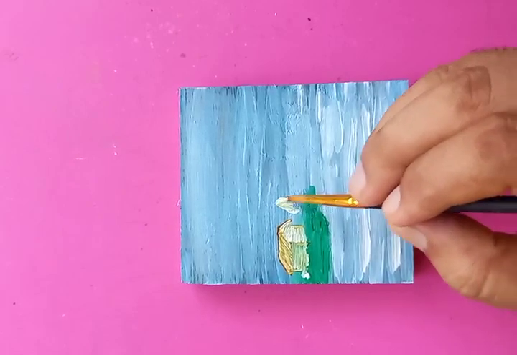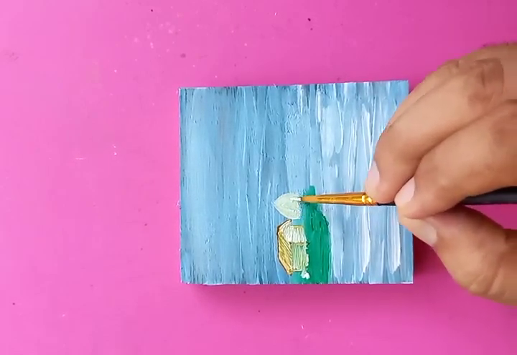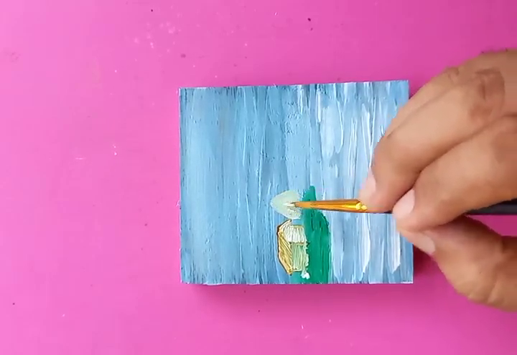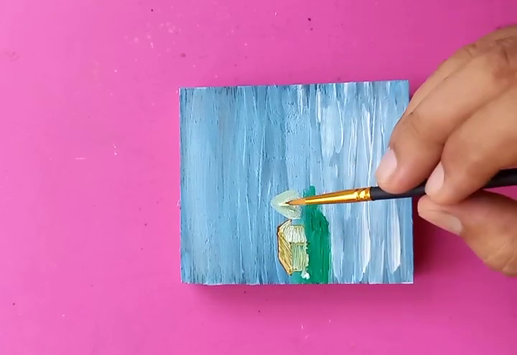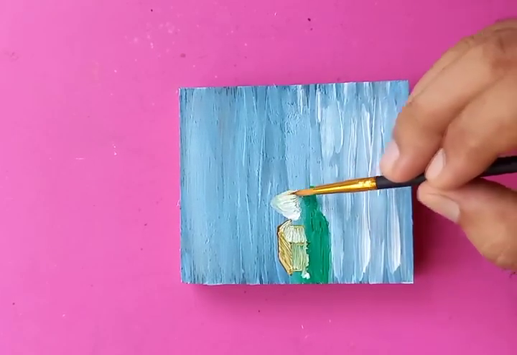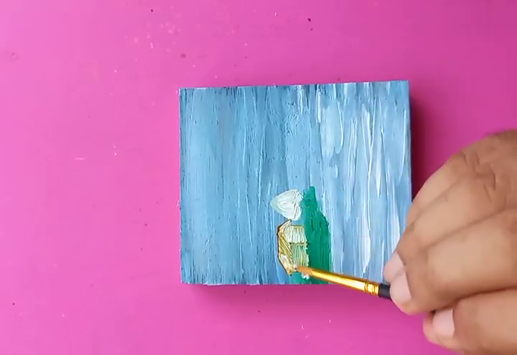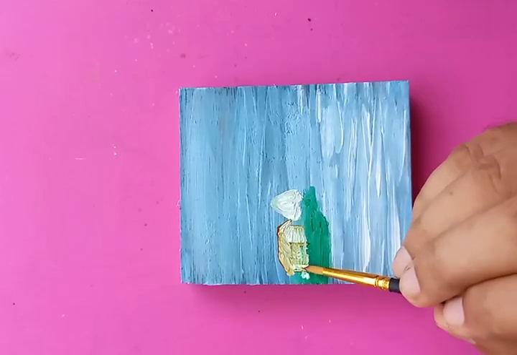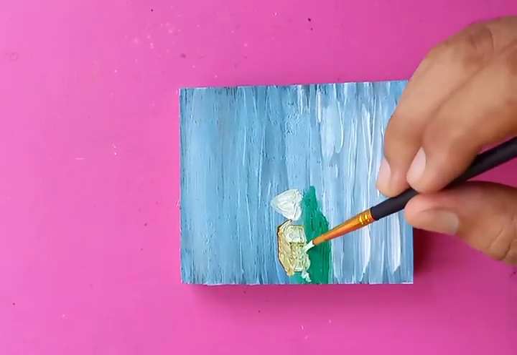And another one for the haystacks here. Okay, so a little bit of color variations. Adding more white within the context. Okay. All right.